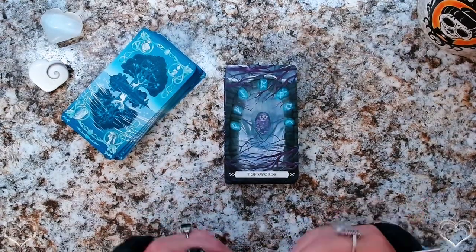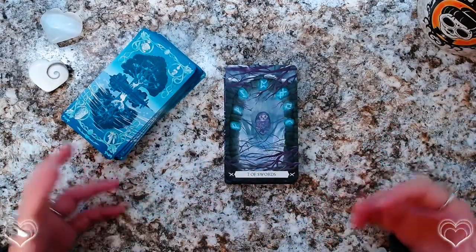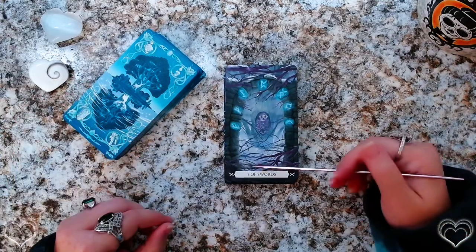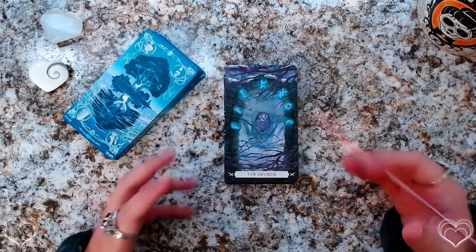There's so many ways that you can look at the 7 of Swords, especially in context with what you are either asking or looking into, right? What you're needing insight on. Do you dare enter in here? What is waiting for you beyond this threshold there?